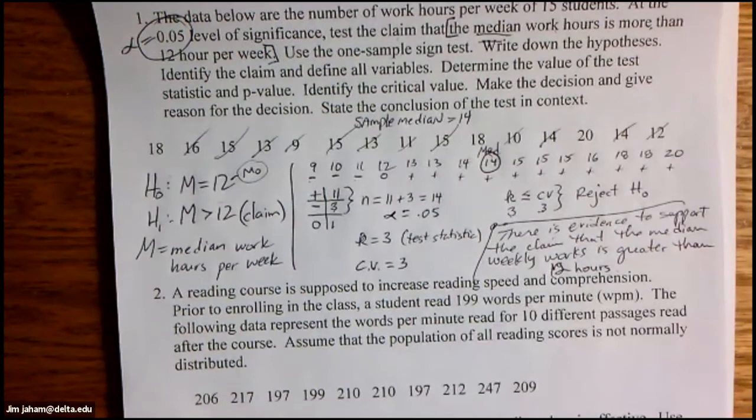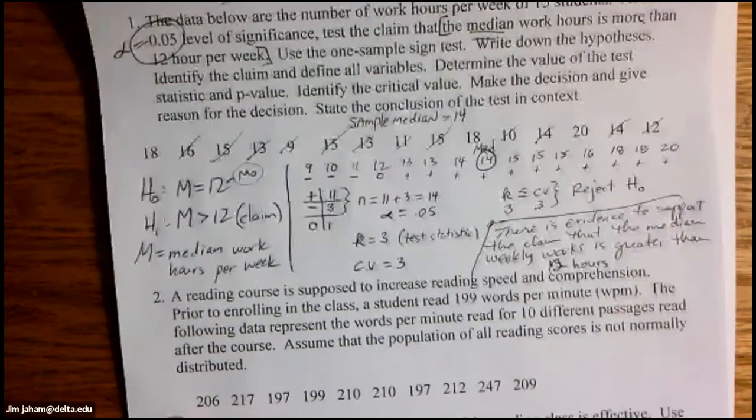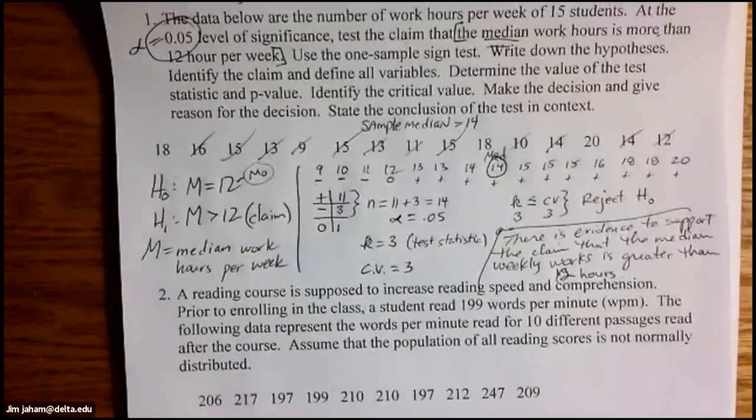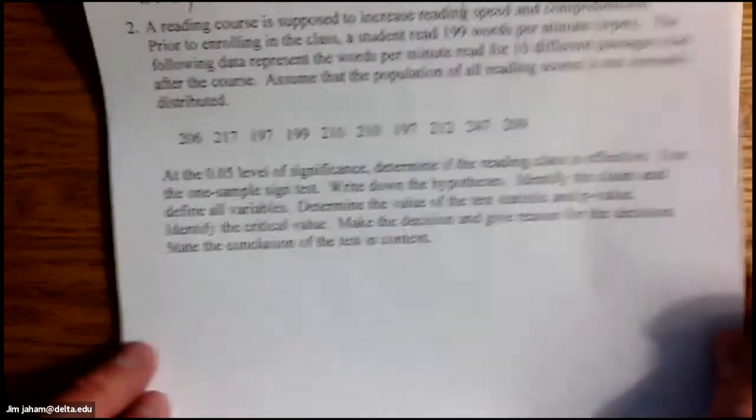There it is. There's no confidence interval in this one because we do not have a parametric distribution. And because we don't have a parametric distribution, we can't do a classical approach by drawing a graph because there is no graph. But we can use critical values. Why don't you try number 2?